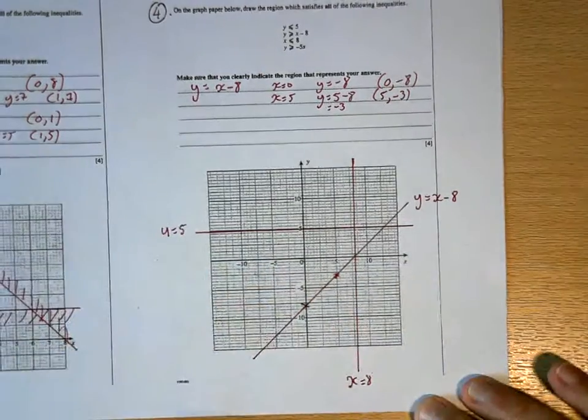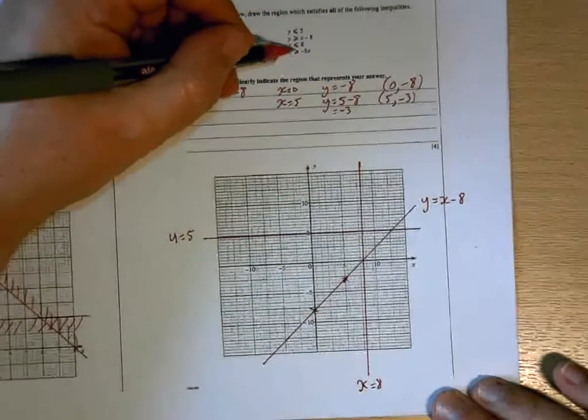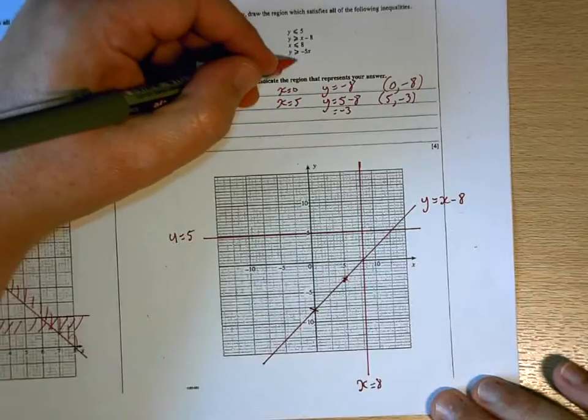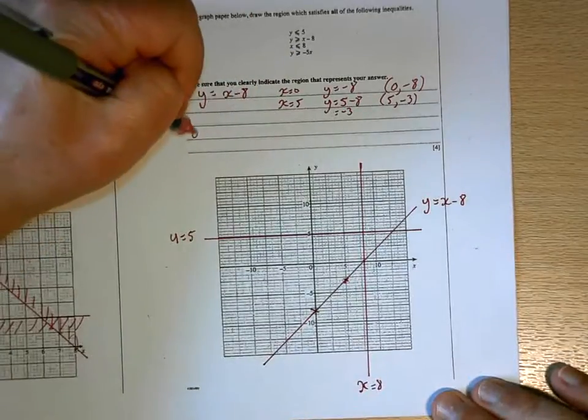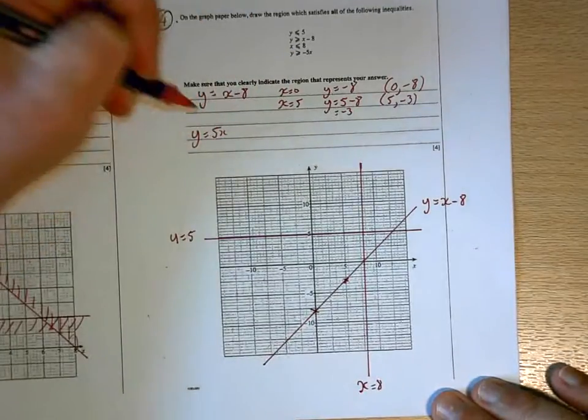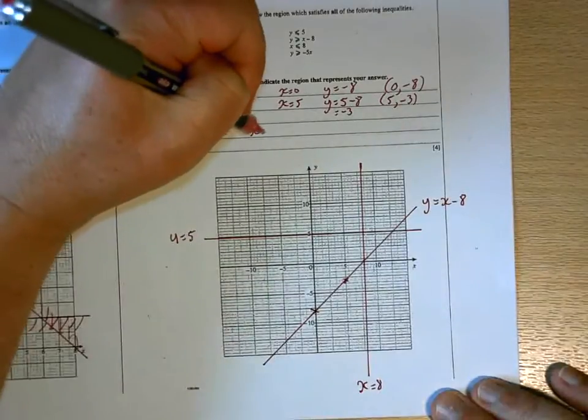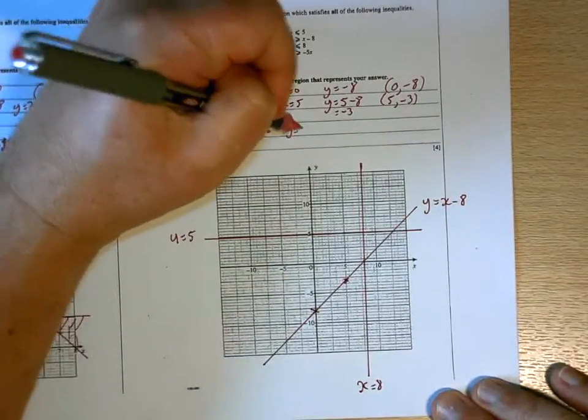And finally, y must be greater than or equal to minus 5x. So y equals minus 5x. X is 0. Y is 5 times 0, which is 0.